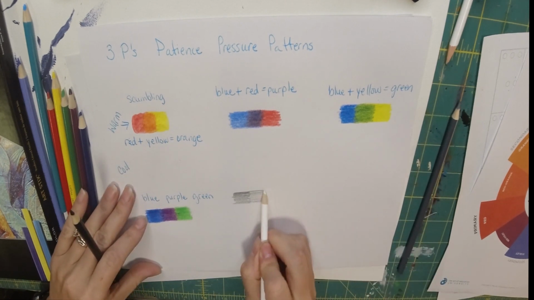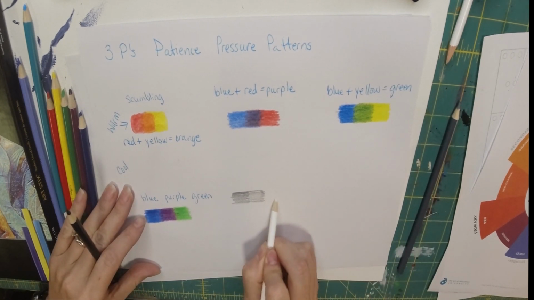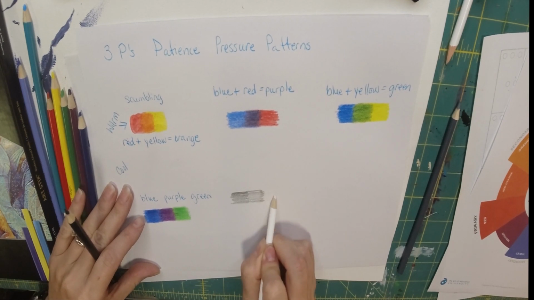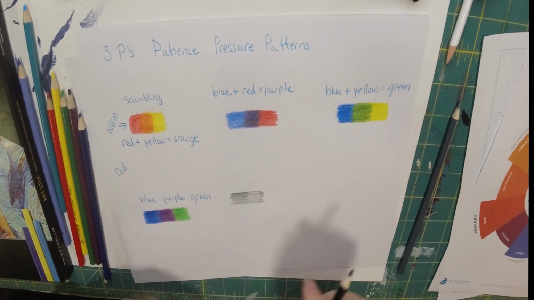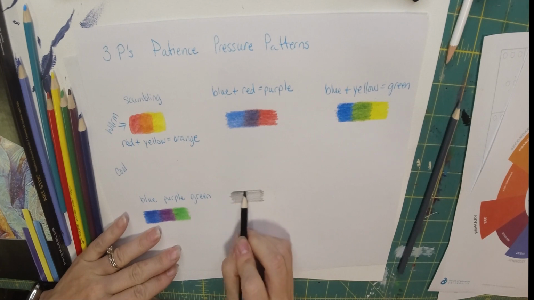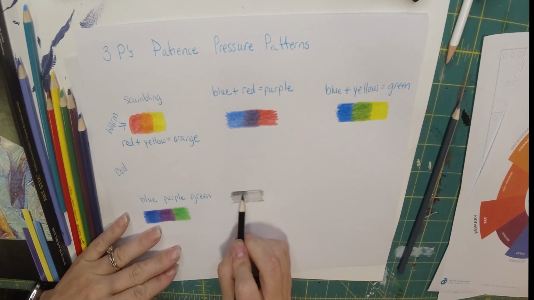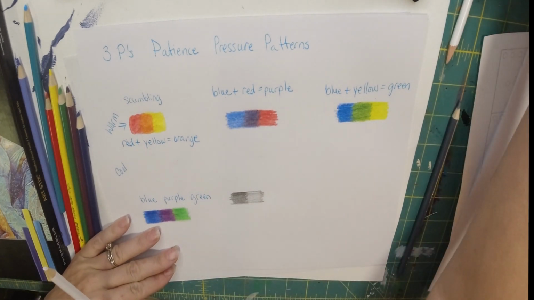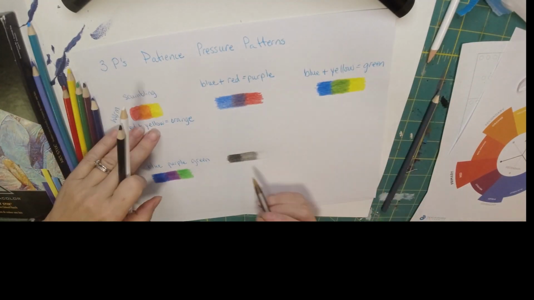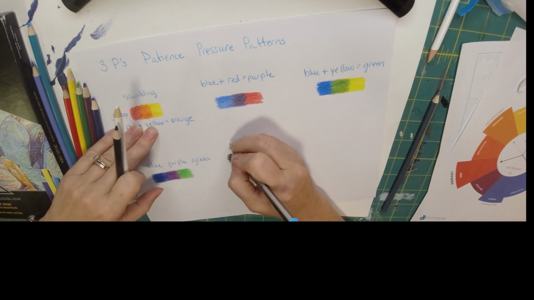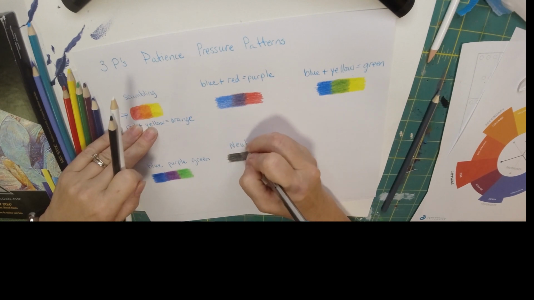Then I'm going to come in with white. And I'm going to keep layering that until I get the intensity of the color that I am looking for. So black, gray, and white, these are my neutral colors.